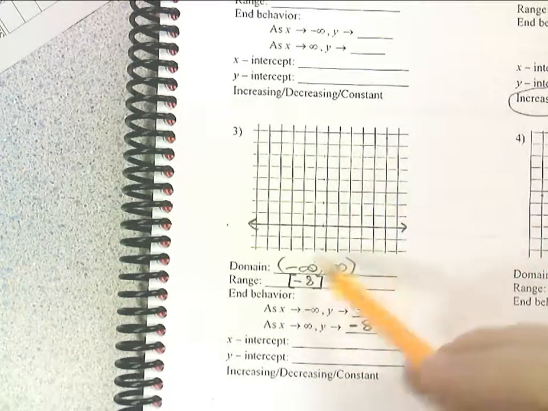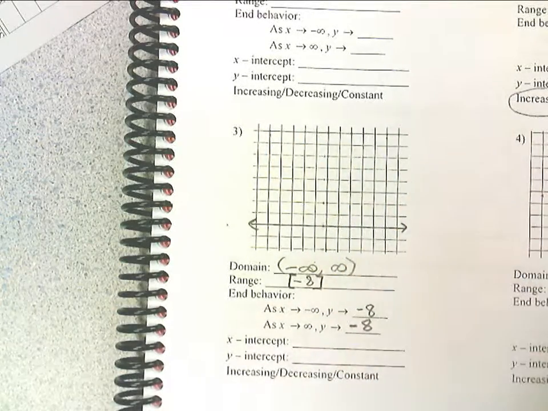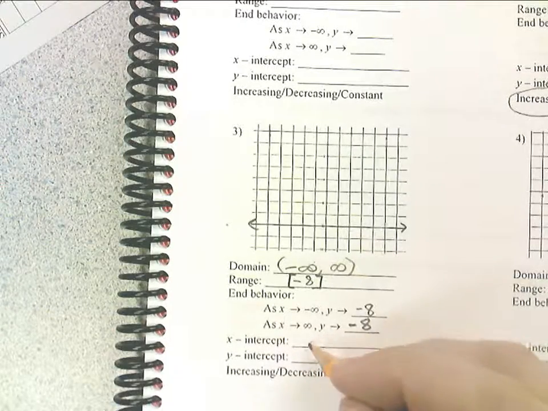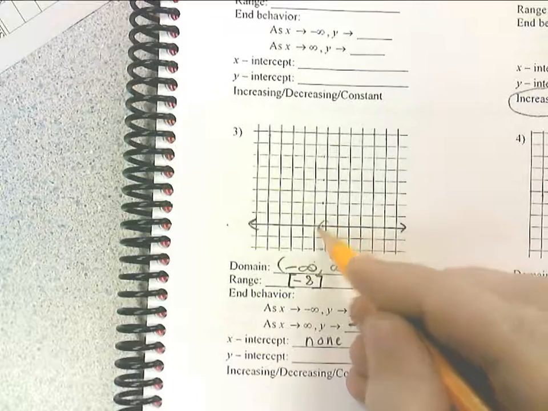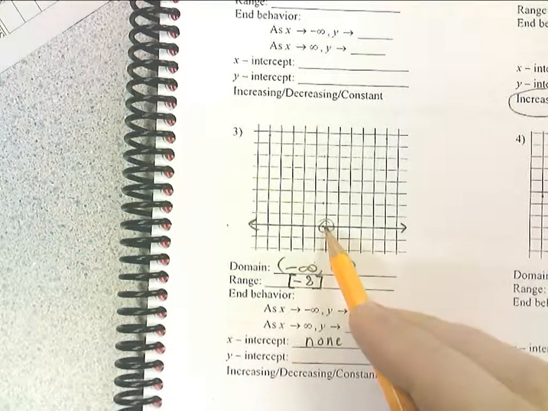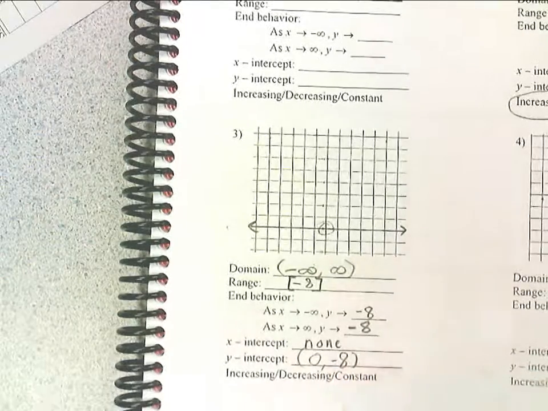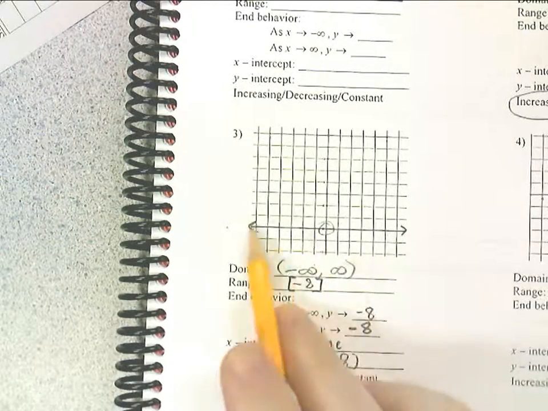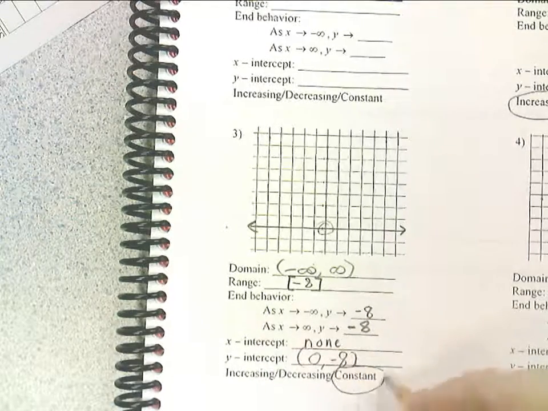Now, because it's not going up or down, and the x-axis is up here, we're not going to have any x-intercept, so we can just write none. But it does have a y-intercept right there. It's going to intercept the y-axis at (0, -8). And for increasing, decreasing, or constant from left to right, it doesn't go up or down, so that would be constant.